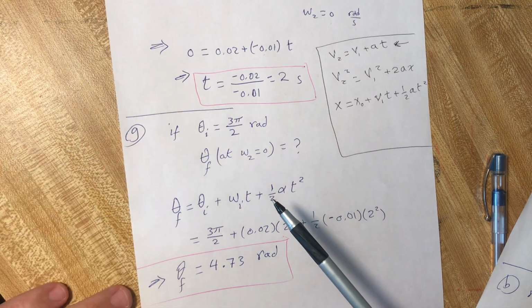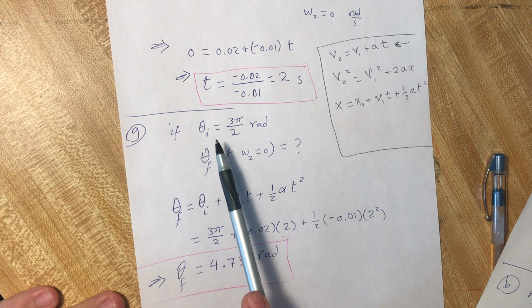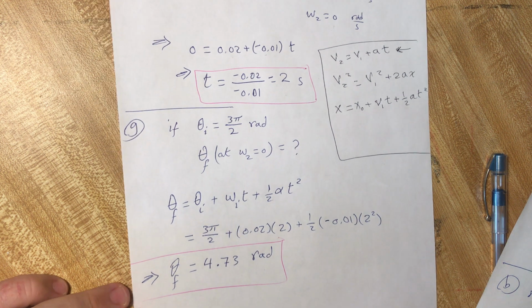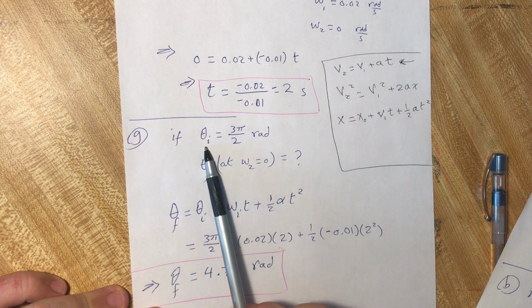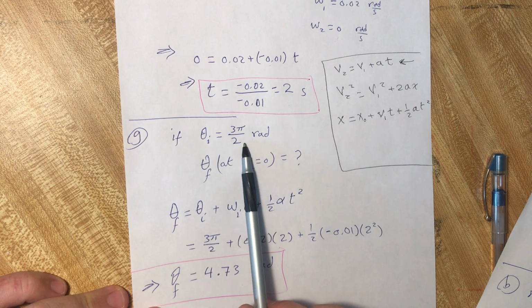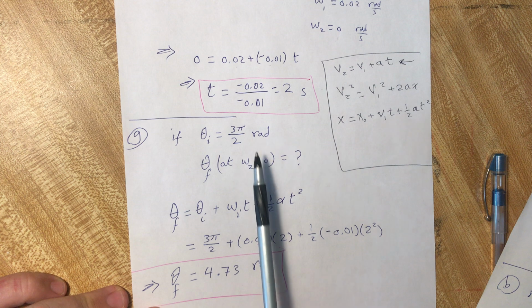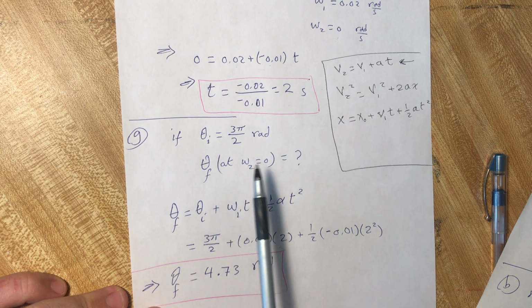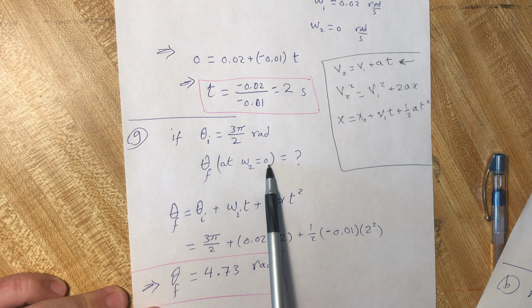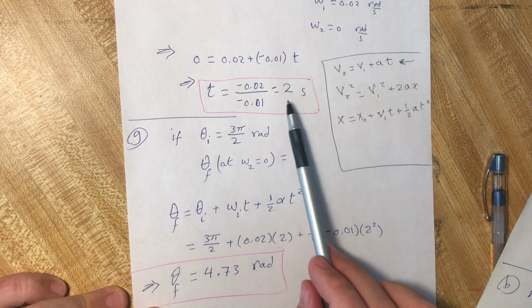Now, for this astronaut motion, if theta initial is equal to 3 pi over 2 radians, what is theta final when we reach omega final equal to 0 after 2 seconds?